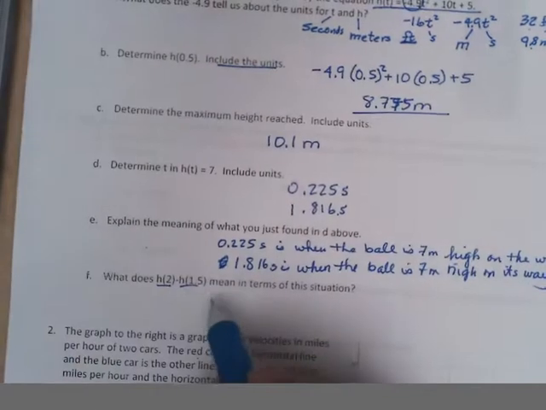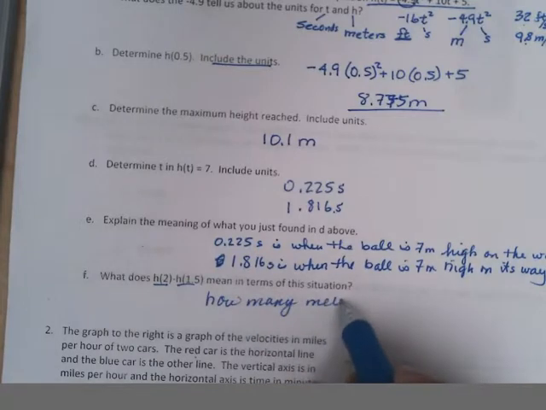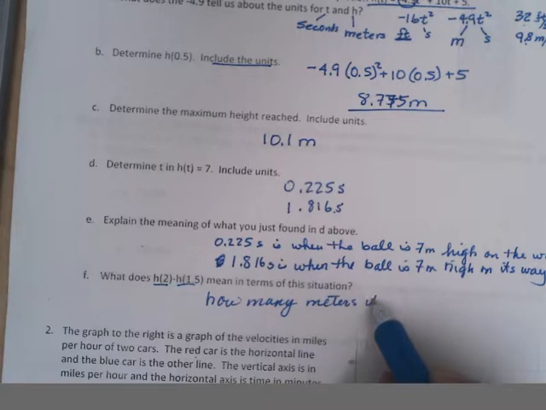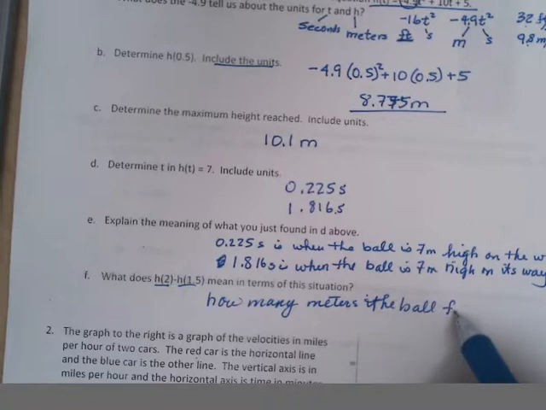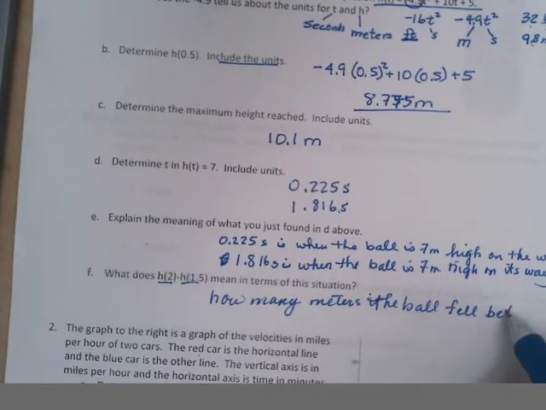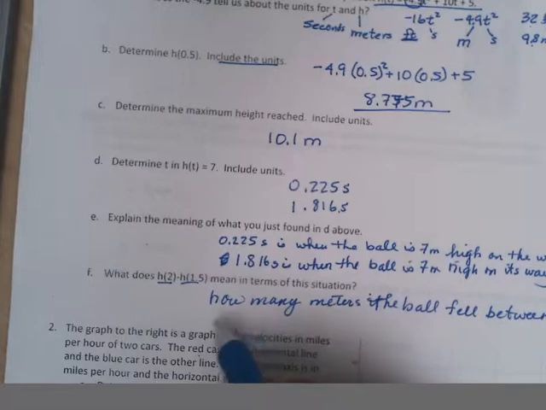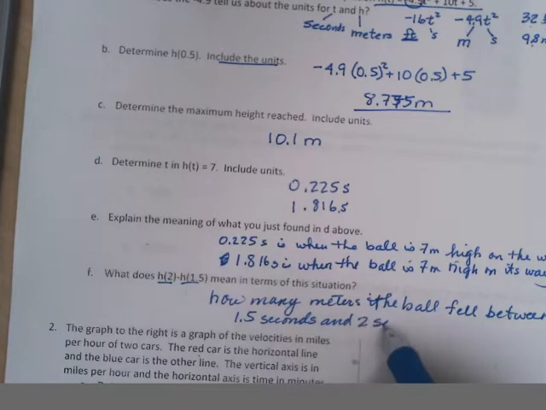It's how many meters the ball fell between 1.5 seconds and 2 seconds.